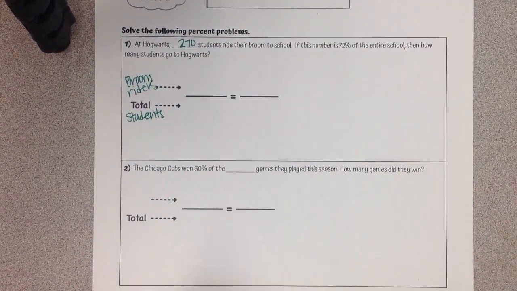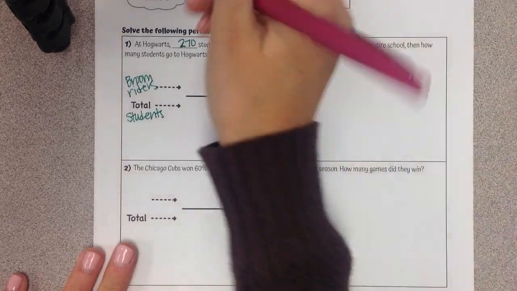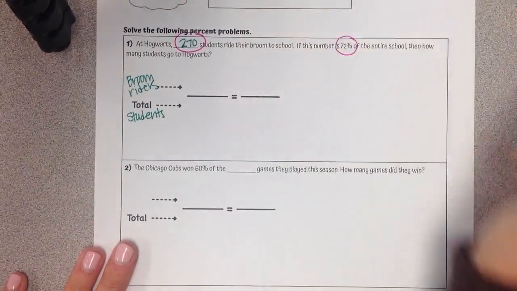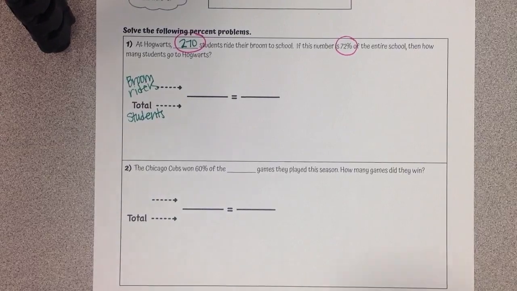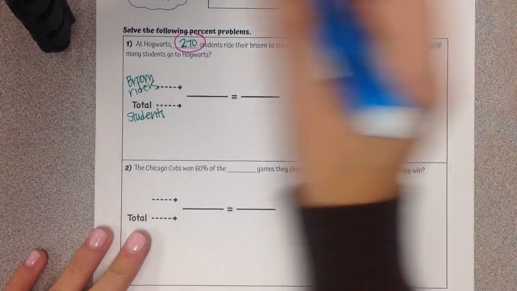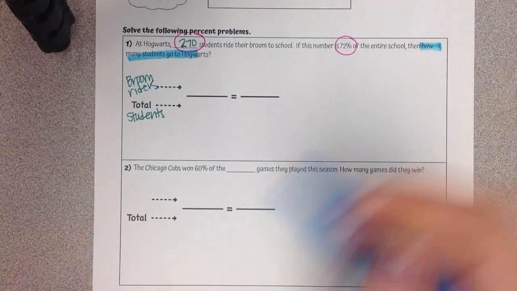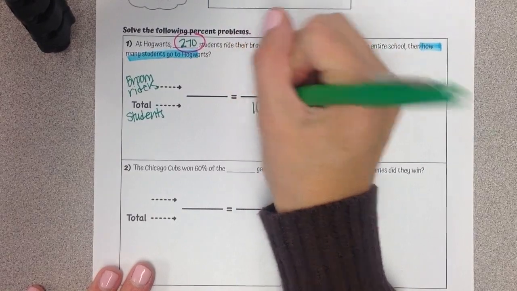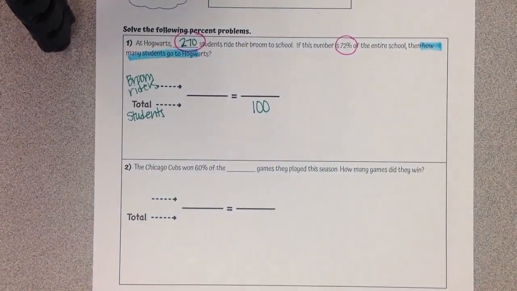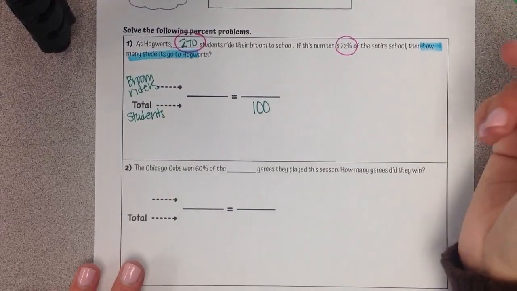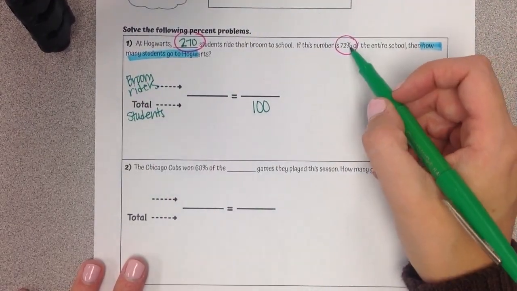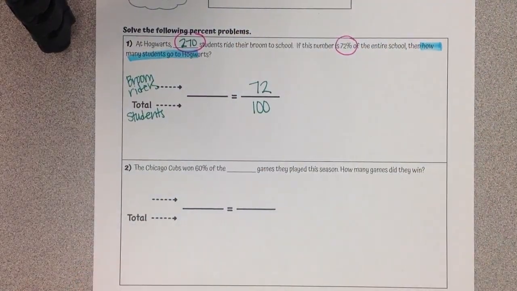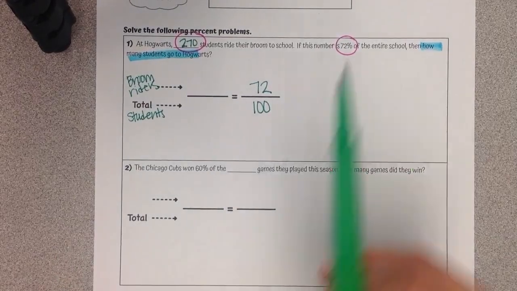And then I'm going to go through and circle a couple things and highlight a couple things. So we've got 270 is one of our numbers. 72% is another one of our numbers. And then I'm going to highlight the question: how many students go to Hogwarts? Okay? So no matter what, we know that this bottom right is always out of 100. The next thing I'm looking for is the percent. So I see a percent sign, 72%, so I know that that goes above the 100 because the percent always goes above there.